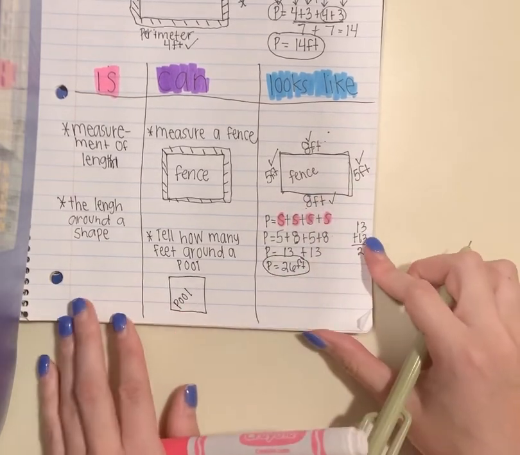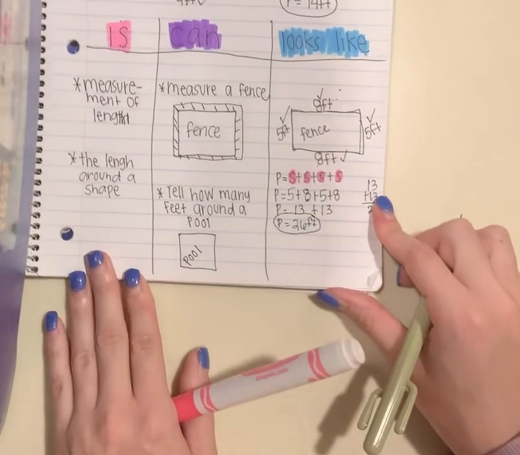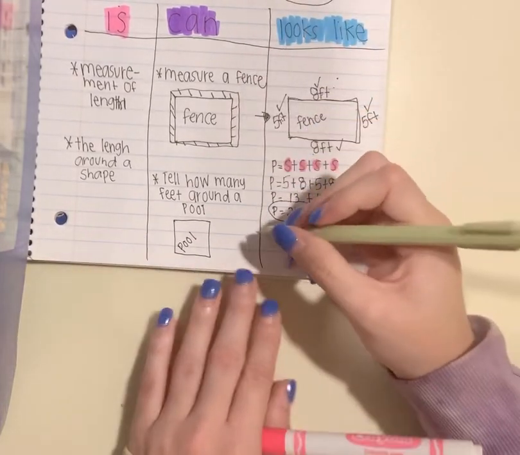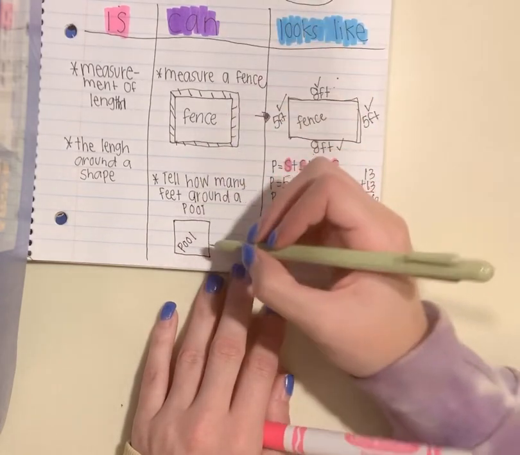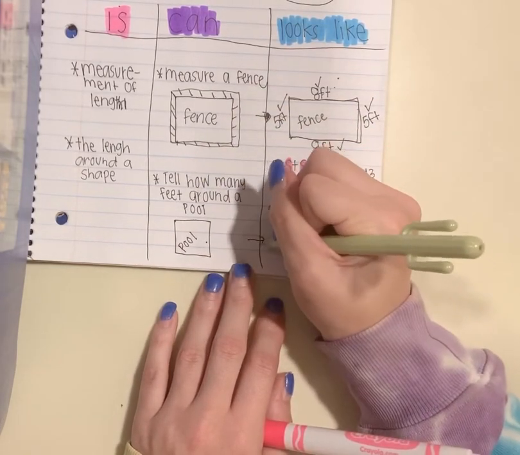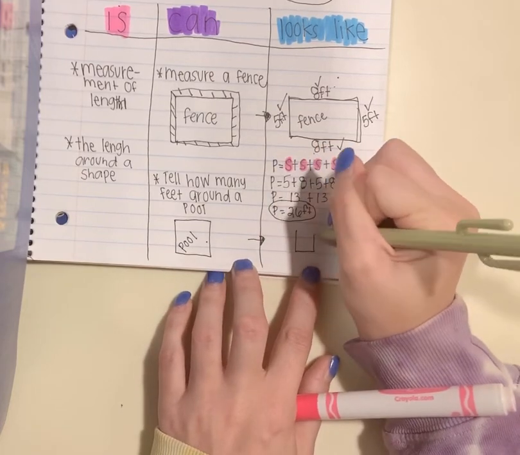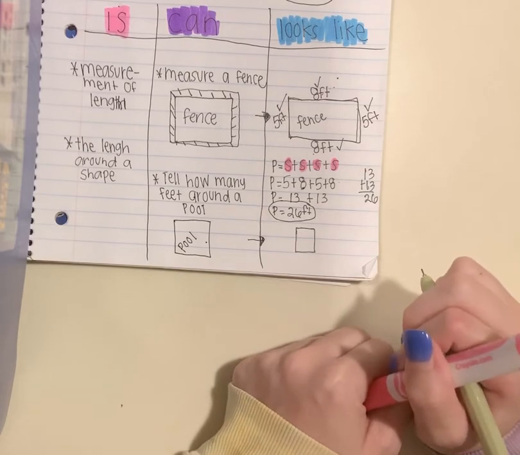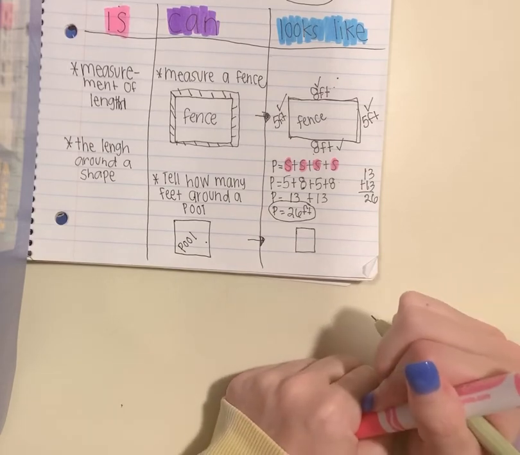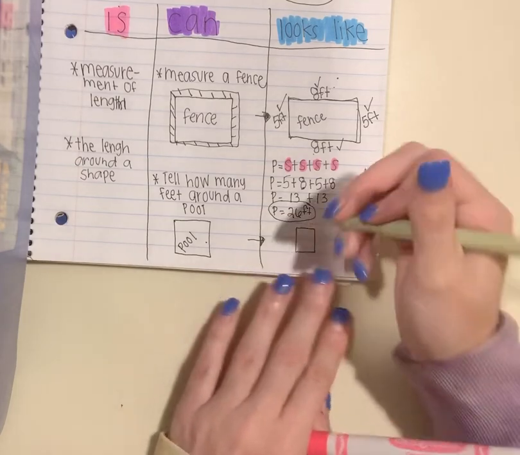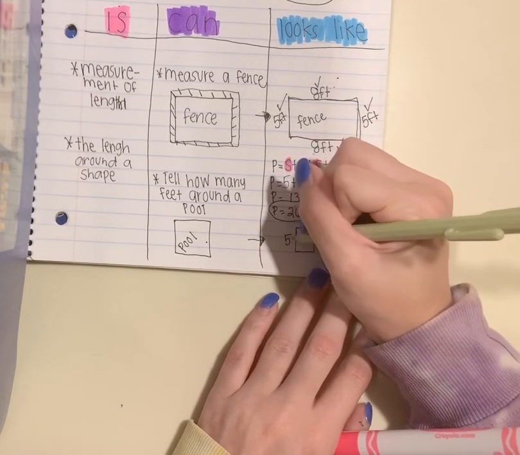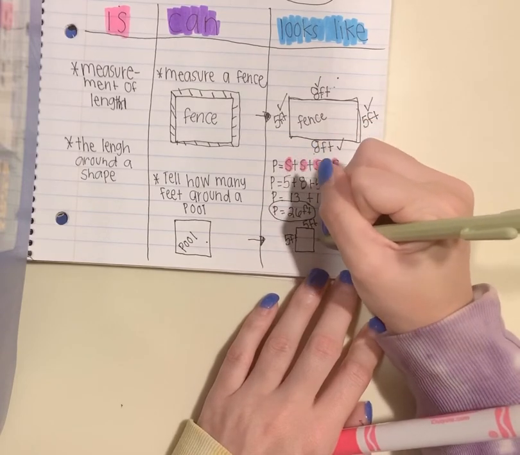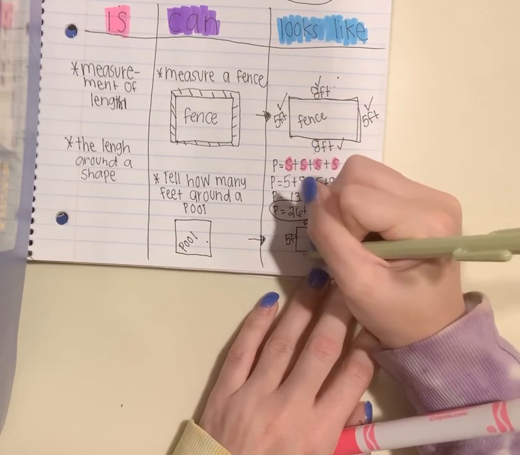Always remember your measurement, feet. Okay, if you're running out of space, you can always go to the back, but I'm going to try and do my next one a little small. So I'm going to take my perimeter can for the pool, and I'm going to give it measurements. And if you remember what I said this shape was, think about what I said that shape was. Yes, it's a square. So if it's a square, all sides are equal. So if I have this side as 5 feet, this side is 5 feet, they are all 5 feet.